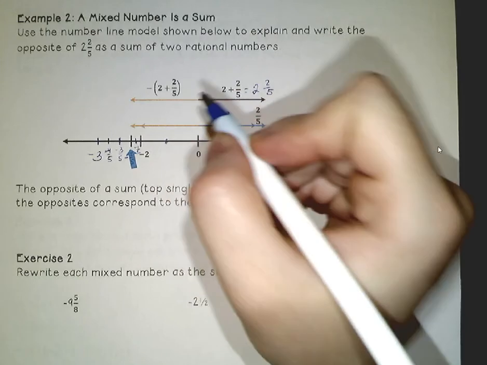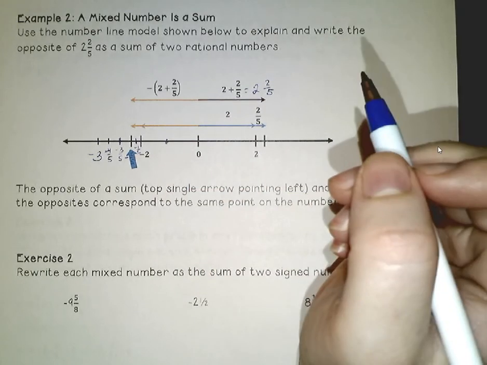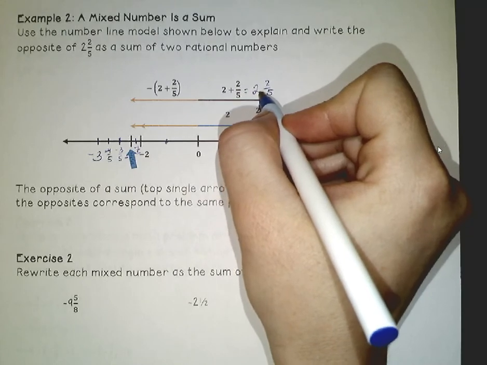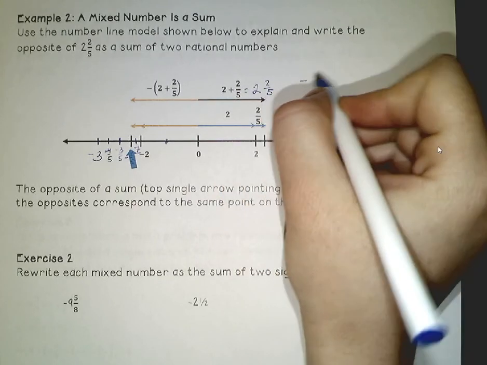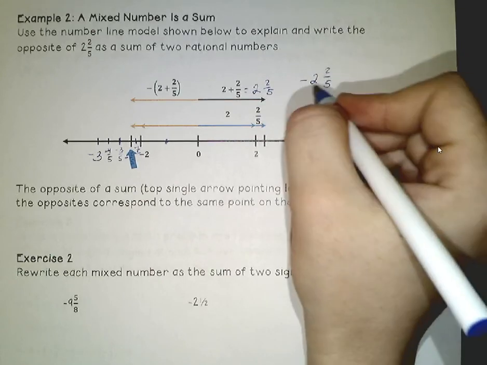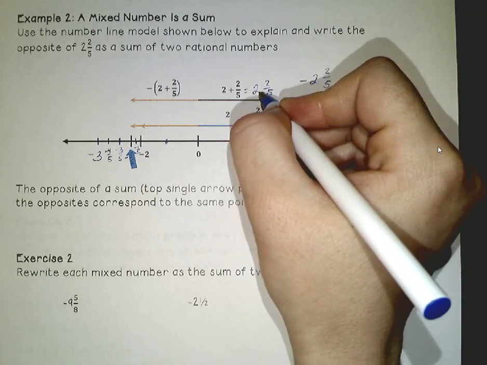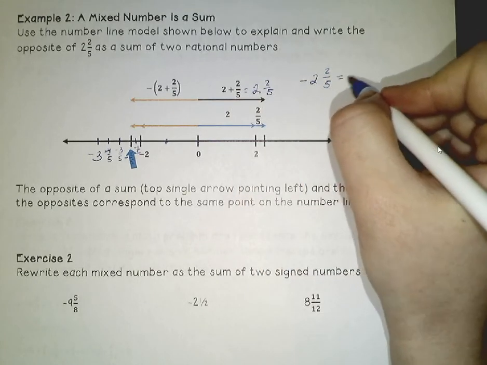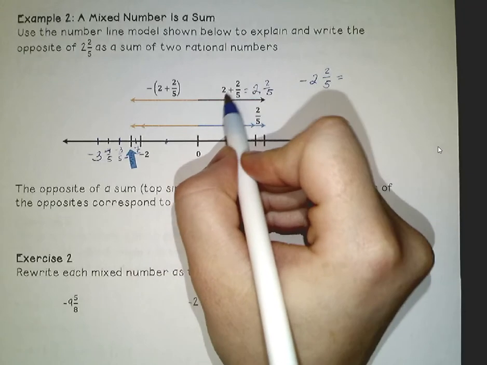The opposite of the sum is the sum of the opposites. The opposite of this sum is going to be negative 2 and 2 fifths. The opposite of the sum is the sum of the opposites. That means the sum of these two opposite numbers.